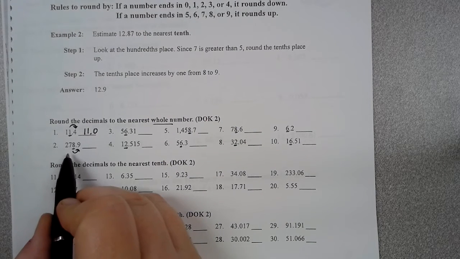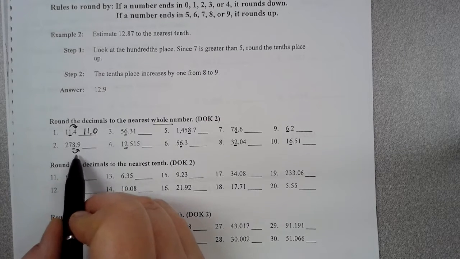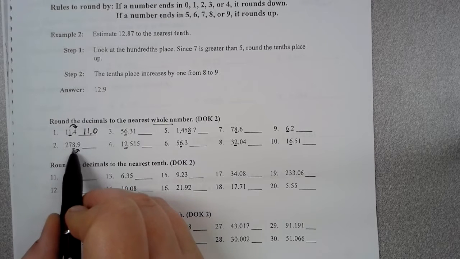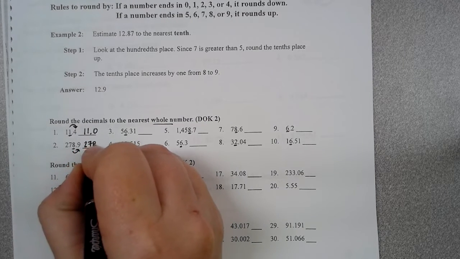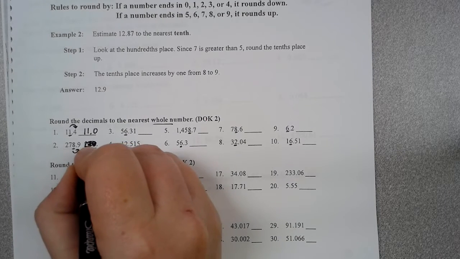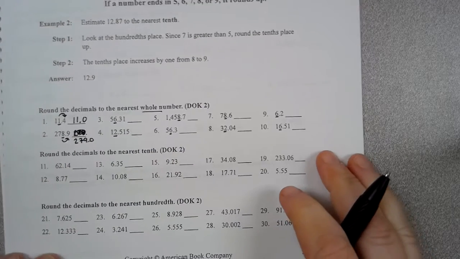Number 2, I have 278 and 9/10. I have the 8 underlined, and I'm looking to the 9 because it's its neighbor. 5 or more, that is 9. So this 8 turns into a 9. And I just messed myself up, and that's why y'all use pencils.